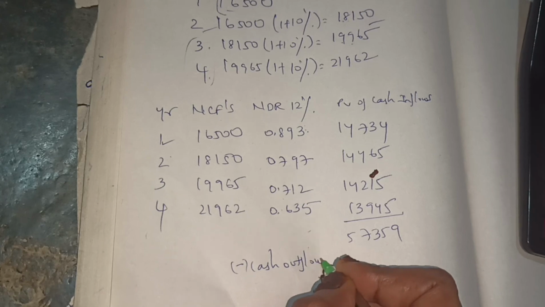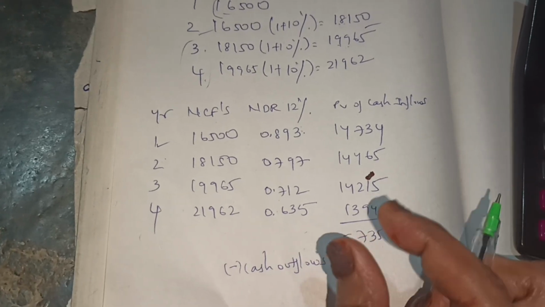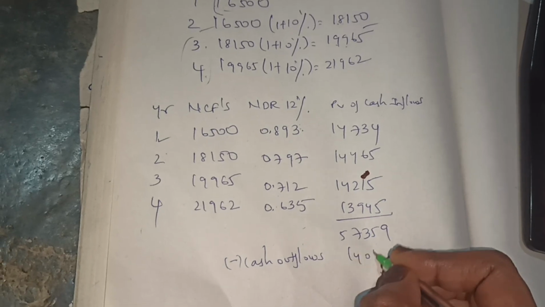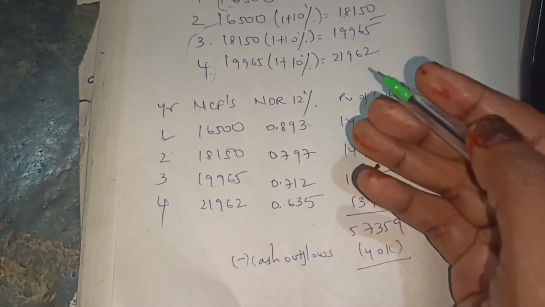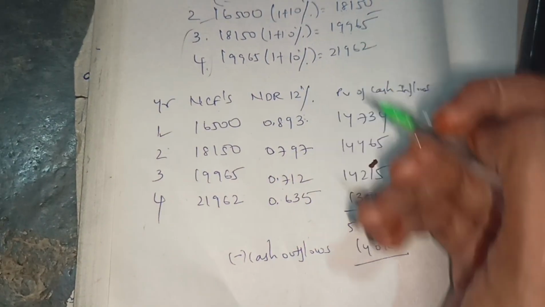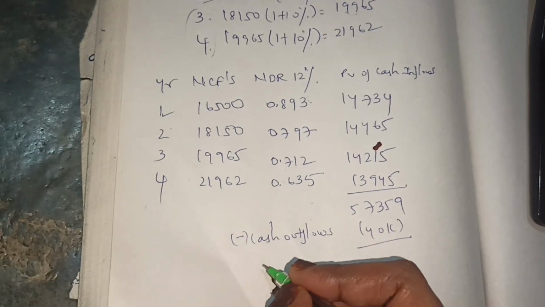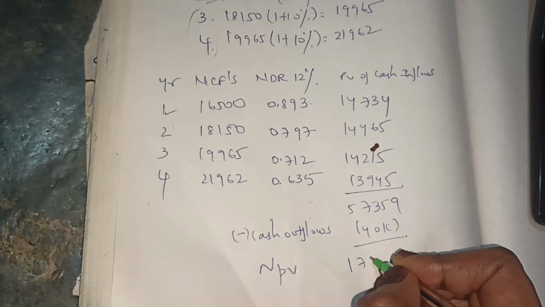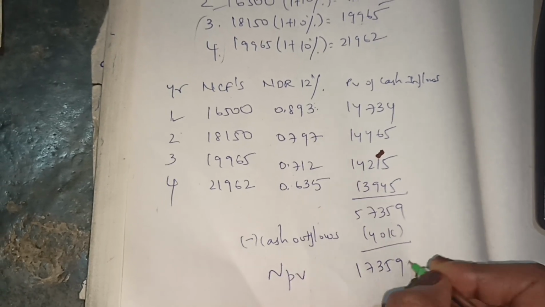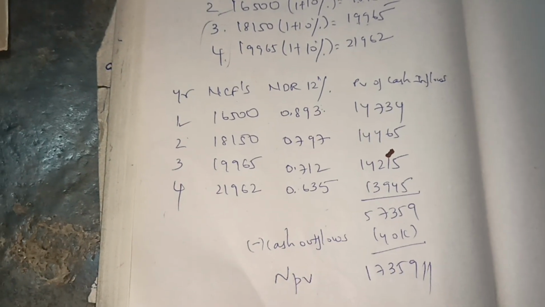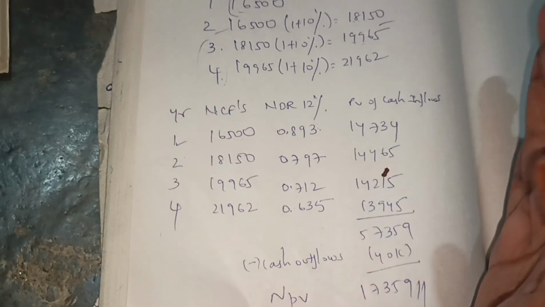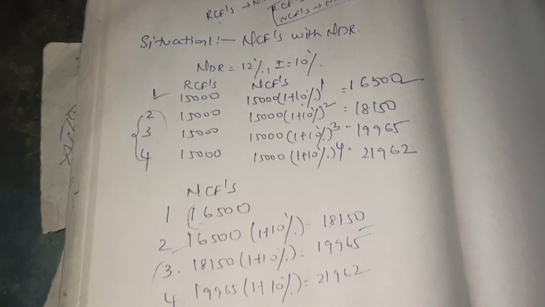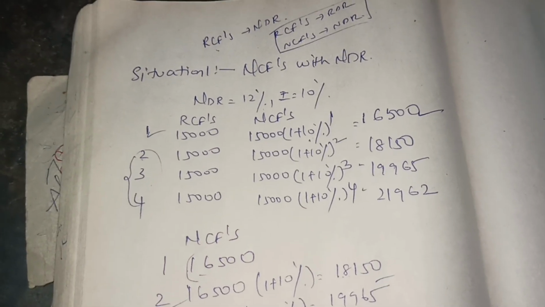Cash outflows already given in question with the words initial outlay of project, which is 40,000. So when you subtract cash outflows from present value of cash inflows, you will be getting net present value. So net present value is 17,359. I hope that I'm very clear with situation 1. Please go through with situation 1 once.